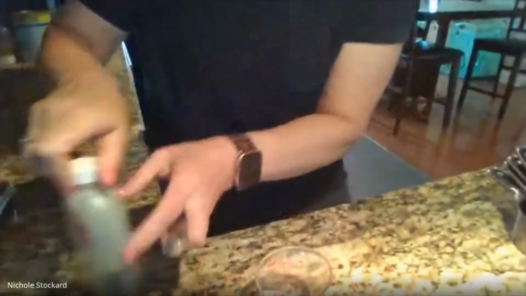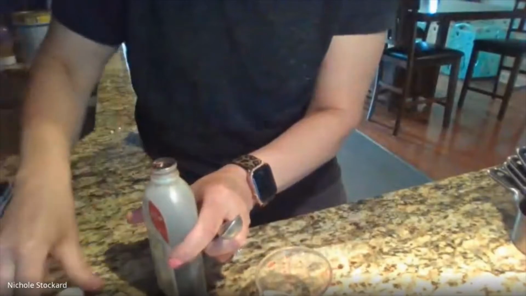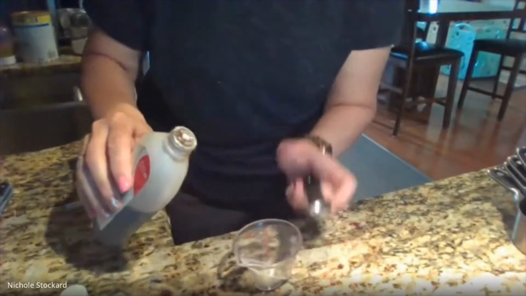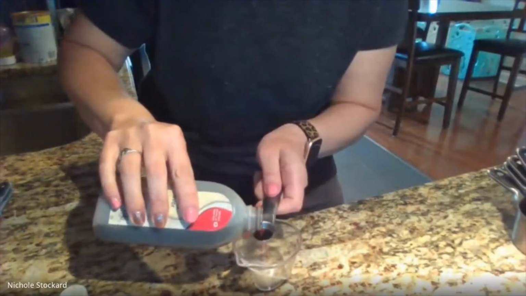So if you were going to measure a large amount of a liquid ingredient, over like a spoonful, you would use your liquid measuring cup. But because it is such a small amount, we only need a half teaspoon, it's okay to use this. So when you're measuring this, I am going to just open up that vanilla, and I'm going to pour over a cup just so it doesn't spill.